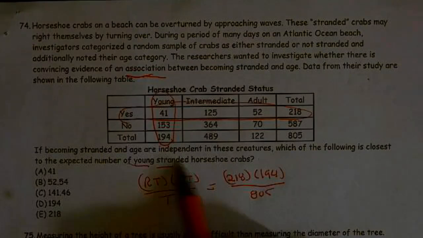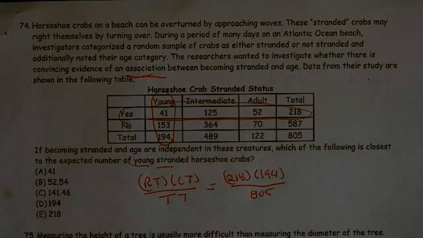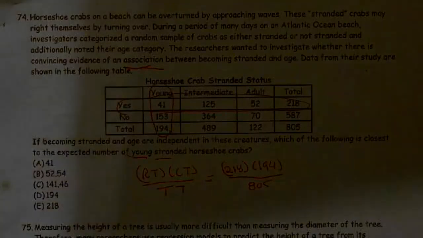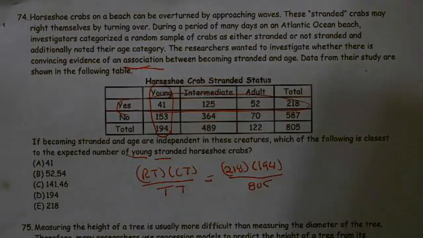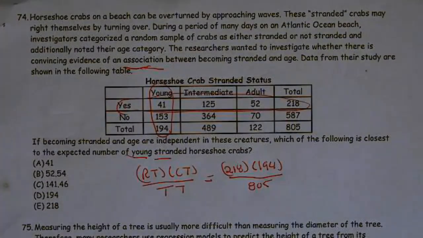Well, remember, we want row total times column total. All right, row total times column total. I'm still getting messages. My computer is running low, and that really makes no sense. It really is disturbing. I'm checking one last time.